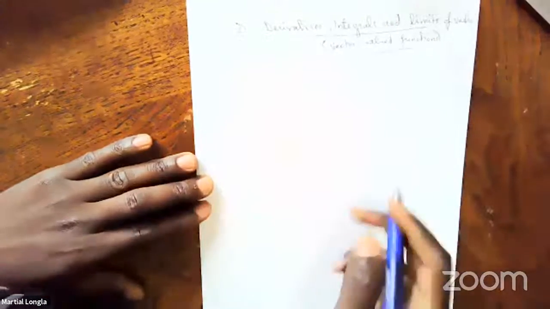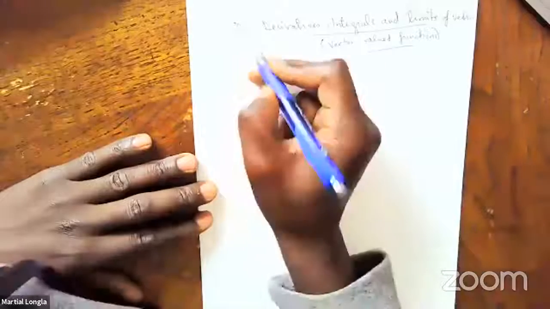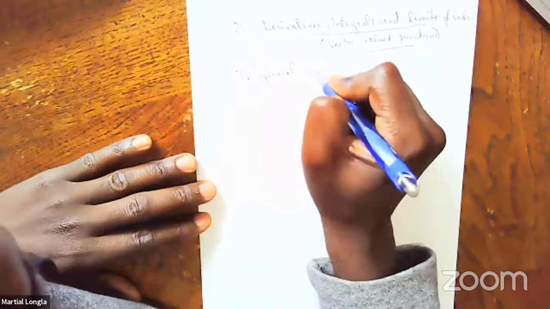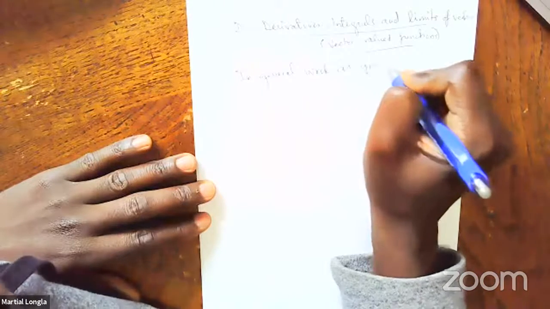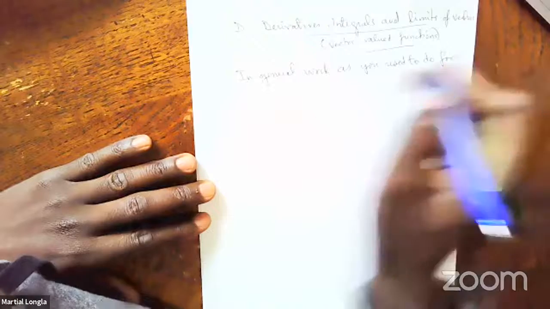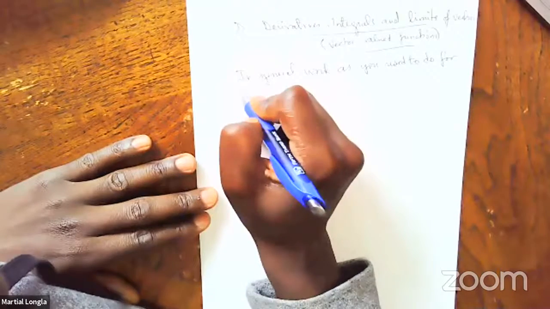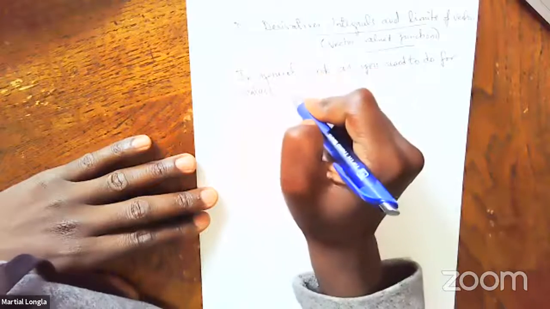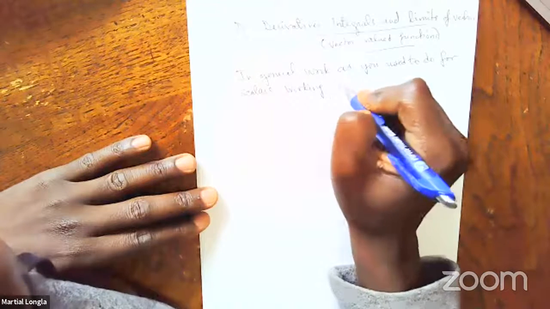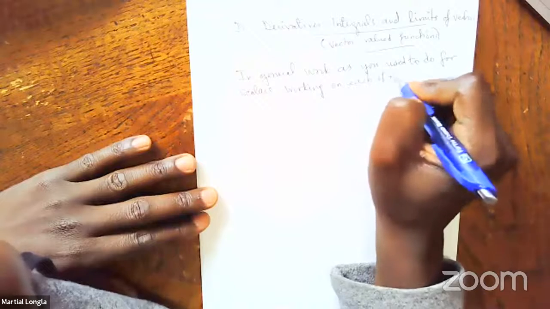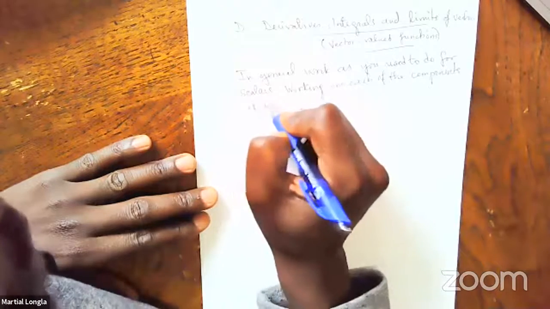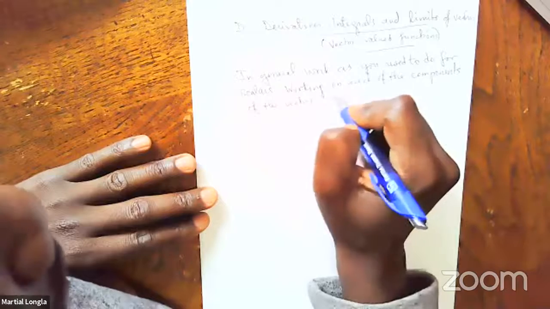And so what I say in general for any of these three is, work as you used to do for scalars, working on each of the components of the vector separately.